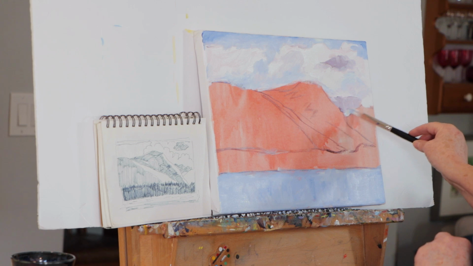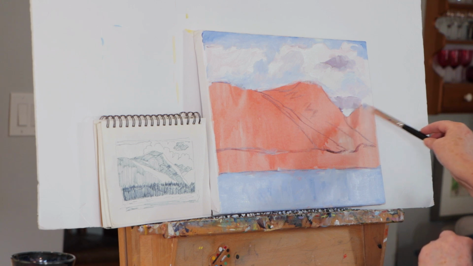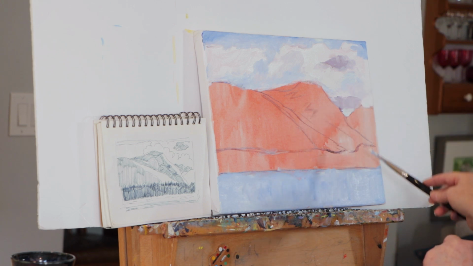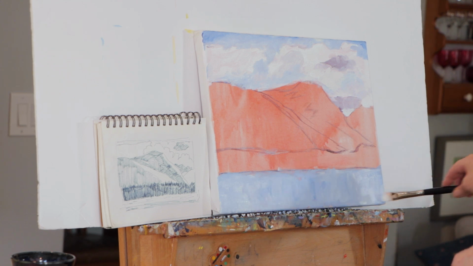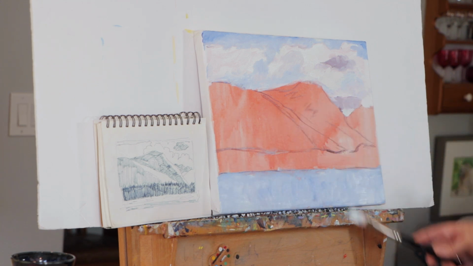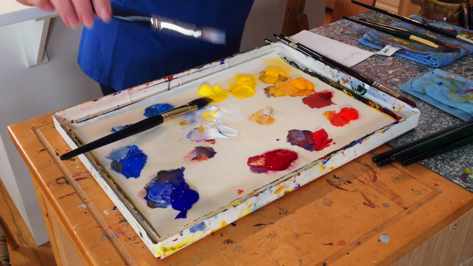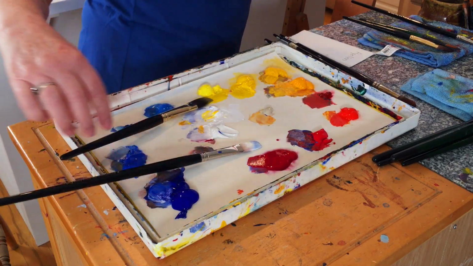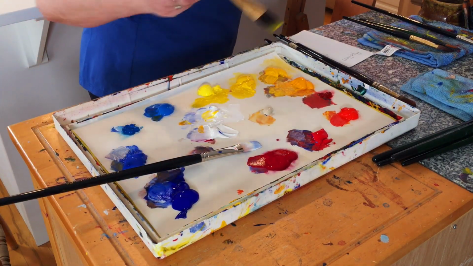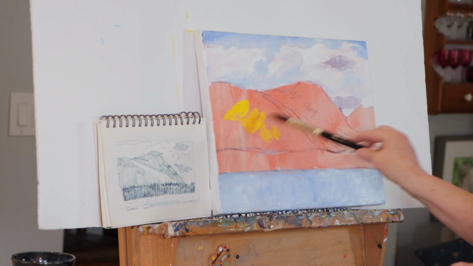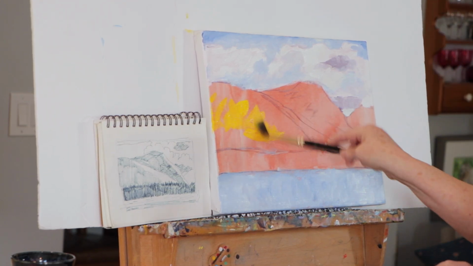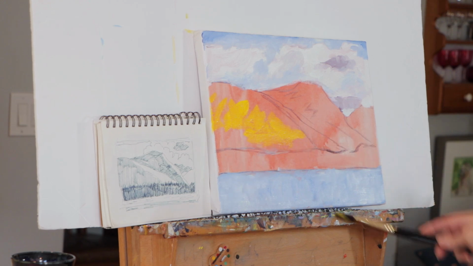And there's a little bit of backlighting back here. I'm just going to add a little bit of that there, and bring some of that down. There we go. Now, let's deal with this. So I'm going to set this brush down here for now. And I've got this one loaded up with some yellow. And I'm just going to see what I've got going on here.